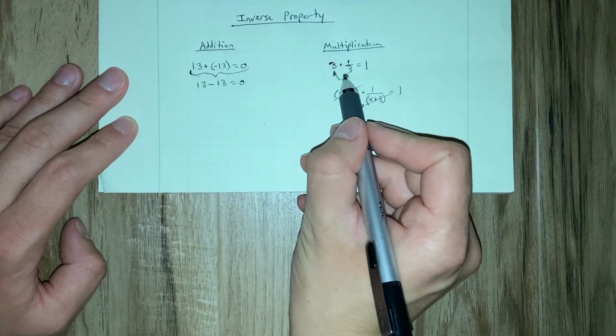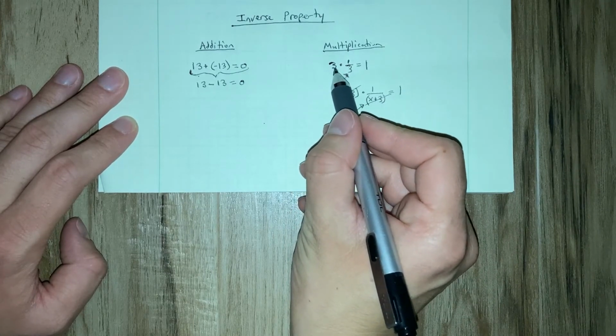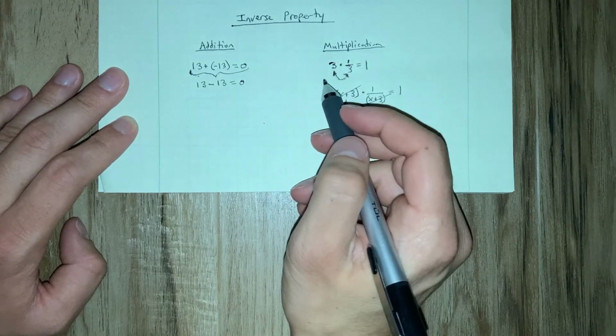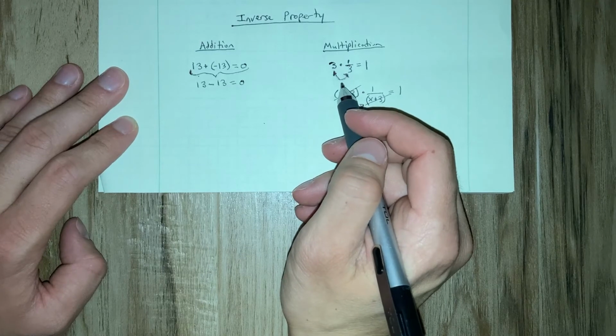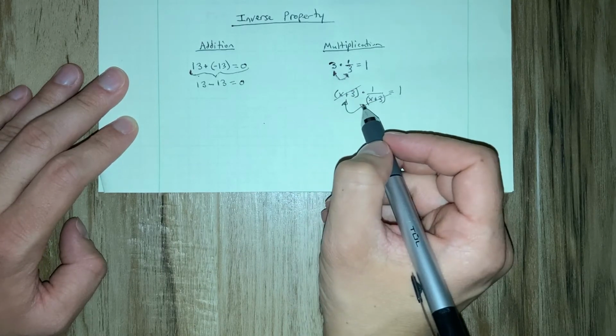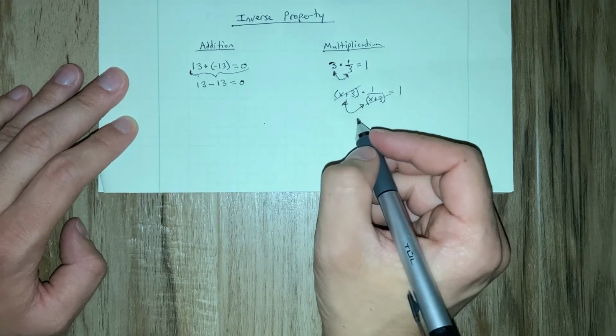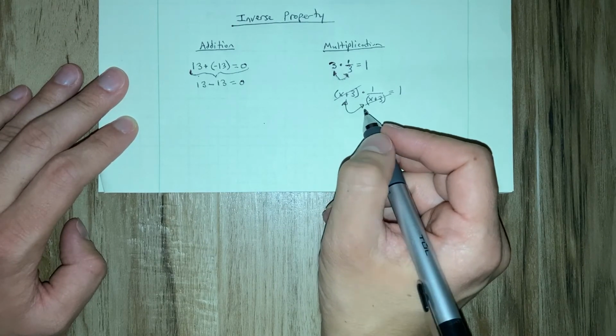In this format here, where we just have 3 times 1/3, well, this inverse property is not as useful. It's more useful when we have big, nasty expressions that are difficult to solve.